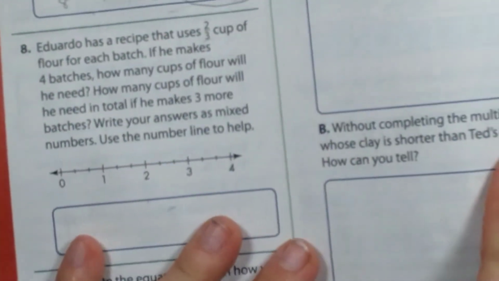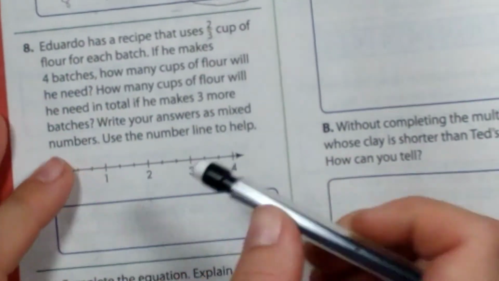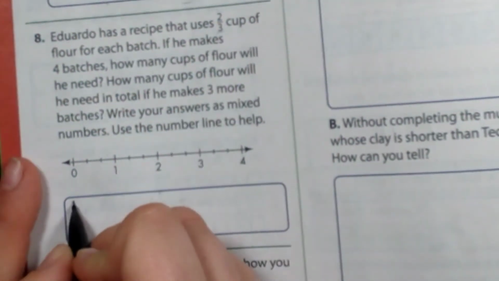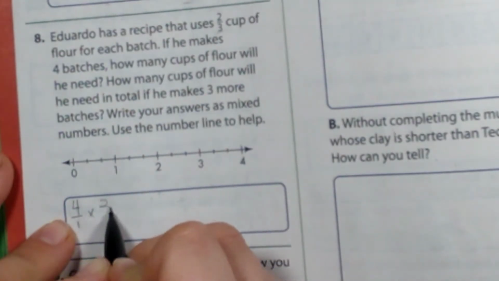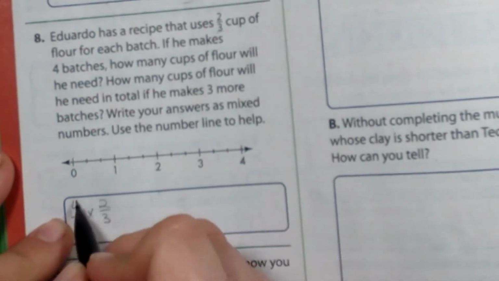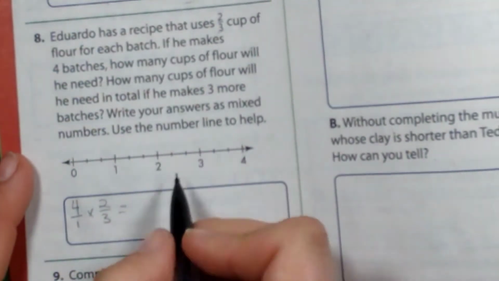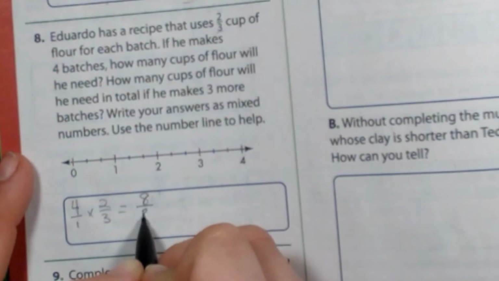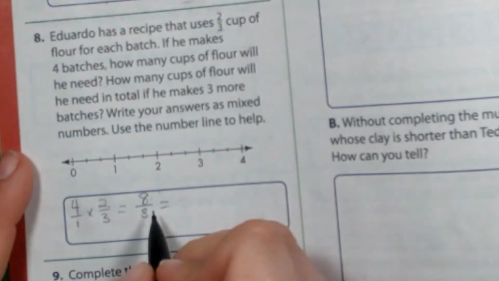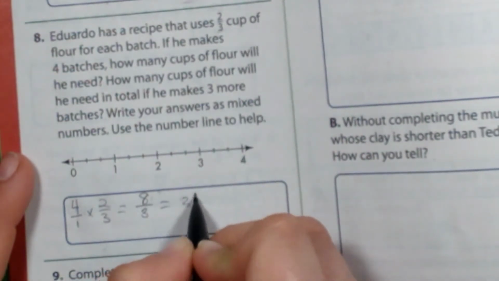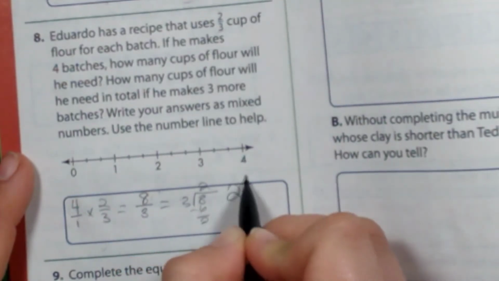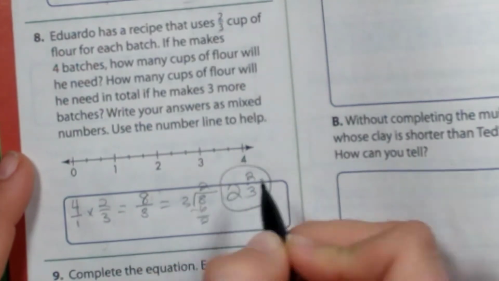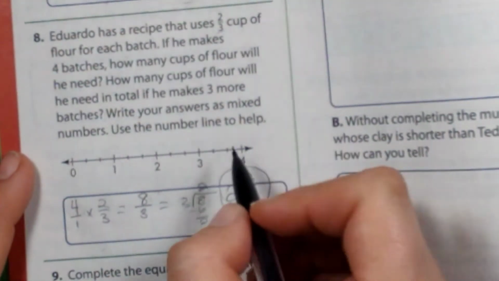Okay, my next one is Eduardo has a recipe that uses 2/3 cups of flour for each batch. If he makes 4 batches, how many cups of flour will he need? So he's making 4 batches of 2/3. So 4 groups of 2/3. That's how I would set it up. We have 8 thirds. So 3 goes into 8 2 times with 2 left over, he would need 2 2/3 cups for 4 batches.